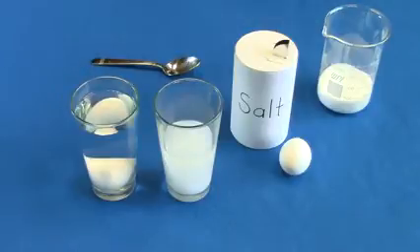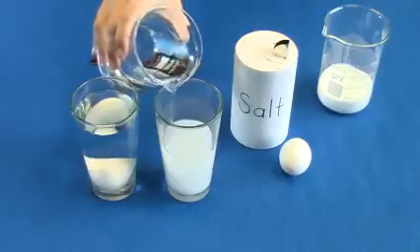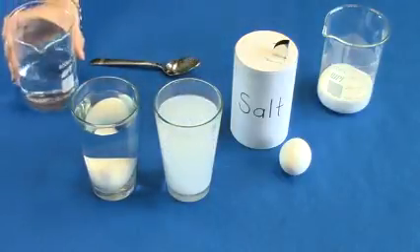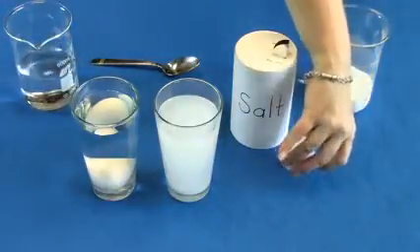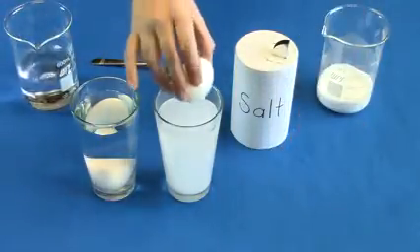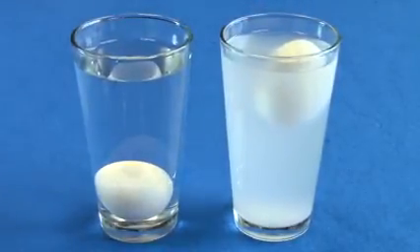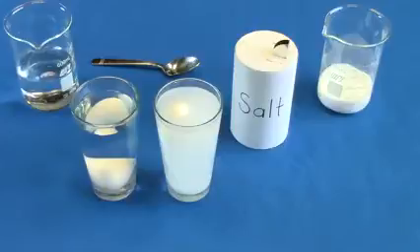Now we'll fill the second glass with water almost to the top. Finally, carefully drop the second egg into the saltwater solution and watch what happens. You should see that you did indeed make an egg float.